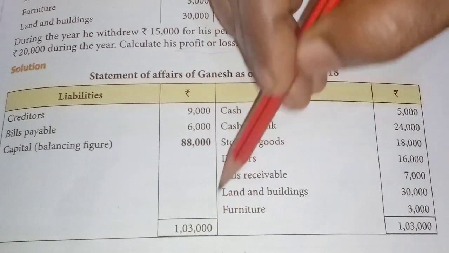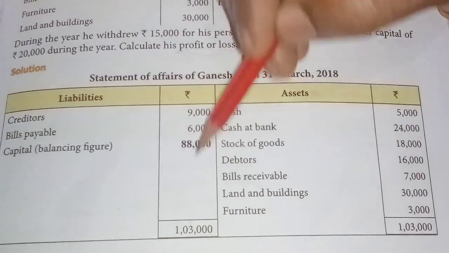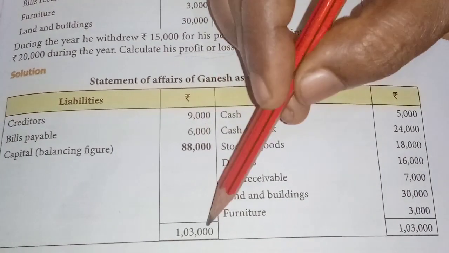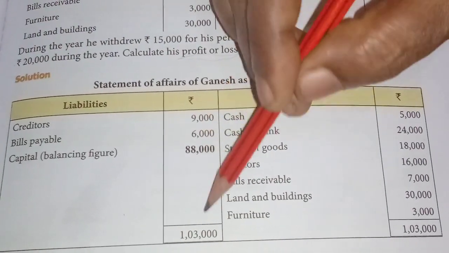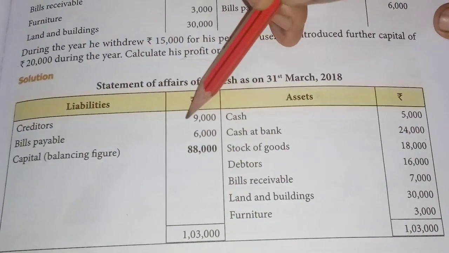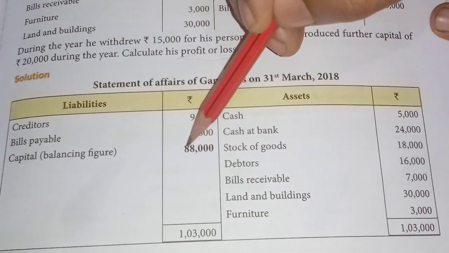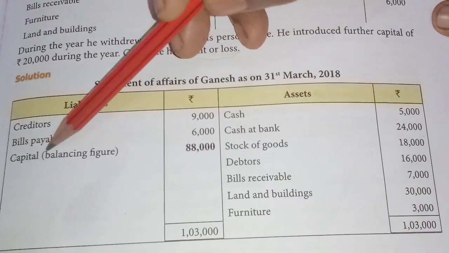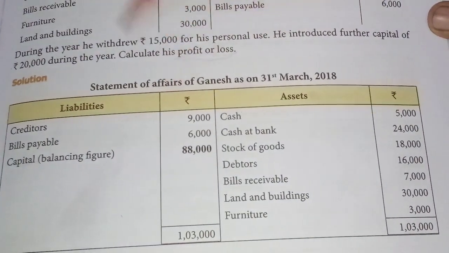First 3 zeros, no problem. So write 0, 0, 0. Then the fourth digit, 9 plus 6, 15. We should get 23, so we have to add 8. Then we will get 23. The remaining 2. Here nothing is there. So we need to add 8. So 8 plus 2, 10. You write. So you have to write here capital. Within bracket you should write a balancing figure.